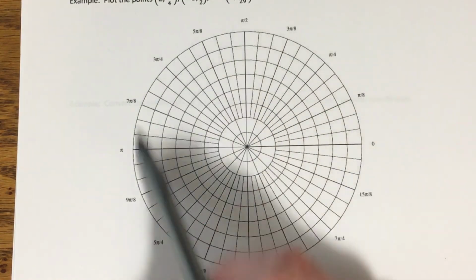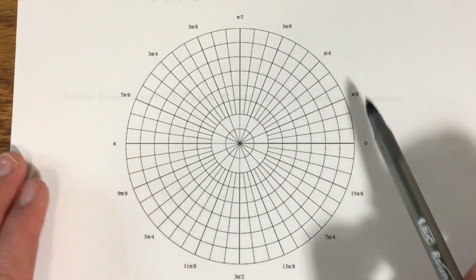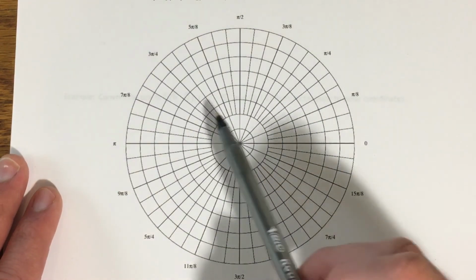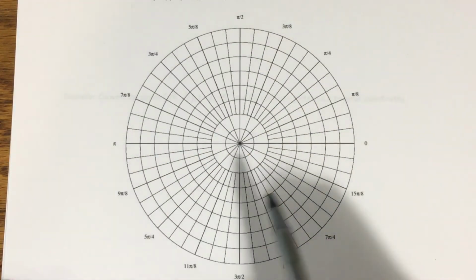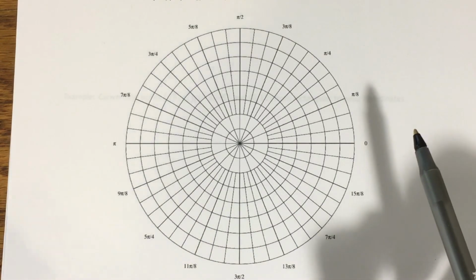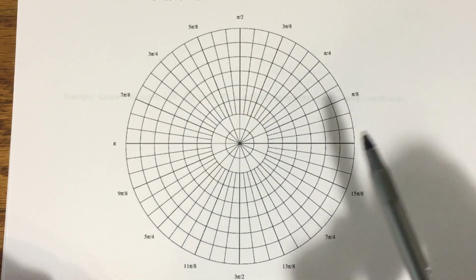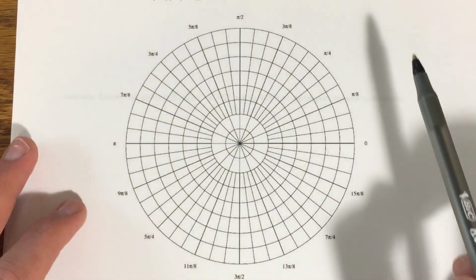So I used a polar grid generator to create this polar grid. I determined how many circles I wanted and what the angles should be and all that kind of stuff. You can search around for those if you want, or if you just search polar grid paper on Google or something, you can find pages of this that you can just download and print.